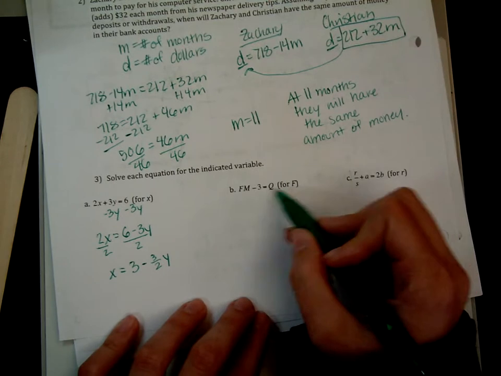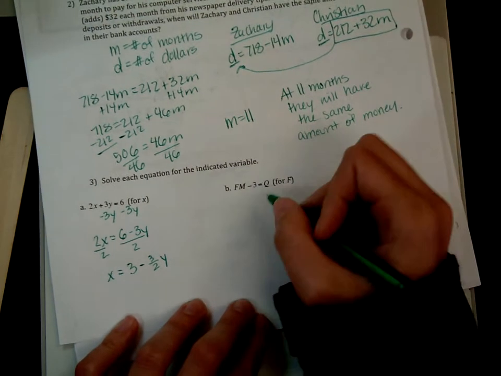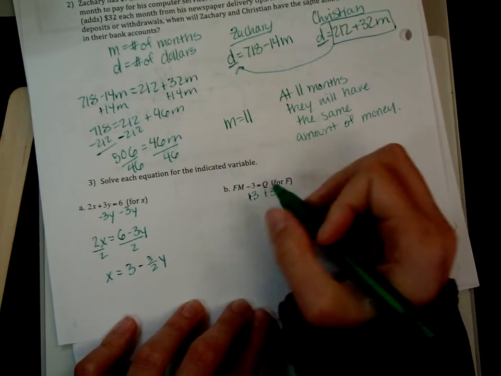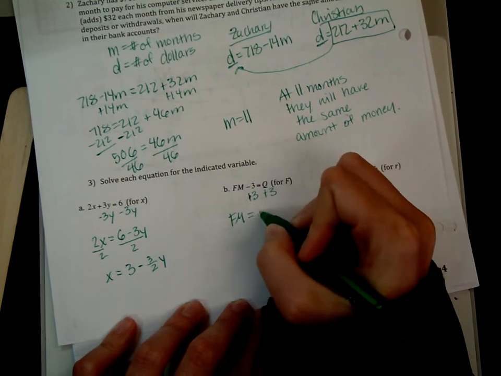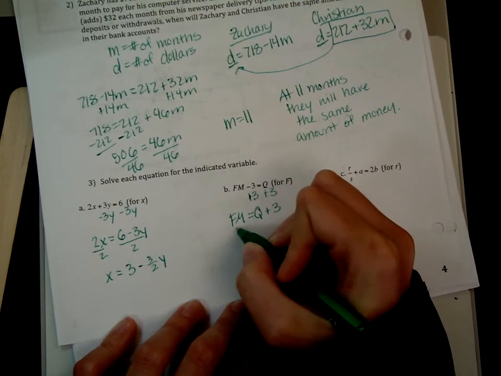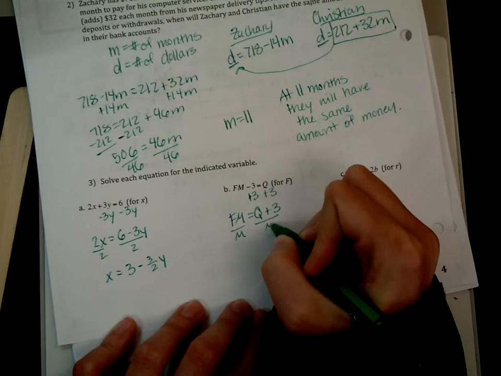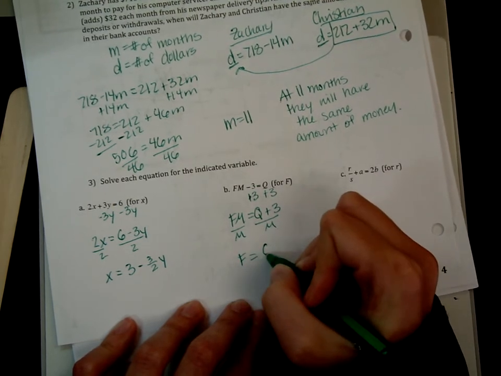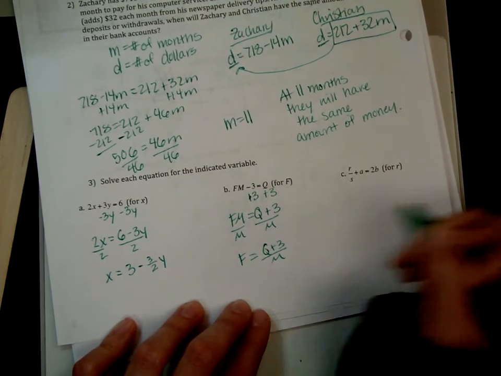We want to solve this one for f. So first I'm going to add 3 to both sides. So we get fm equals q plus 3, divide by m, and we get f equals q plus 3 over m.